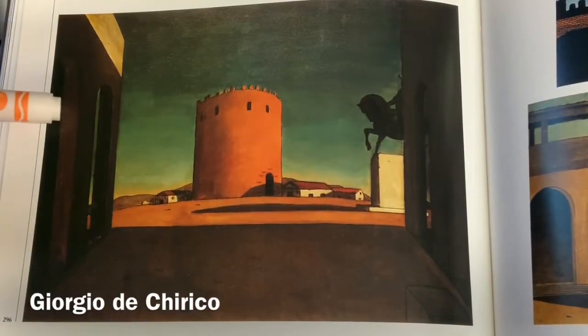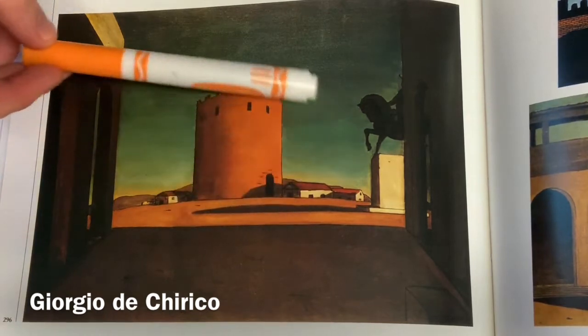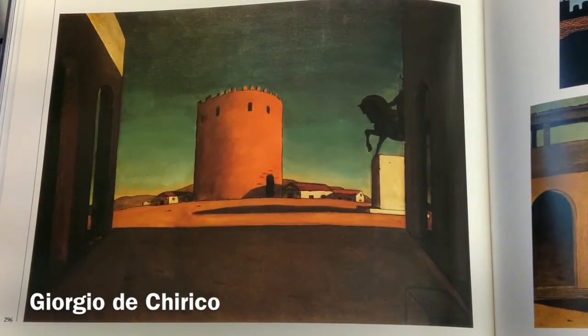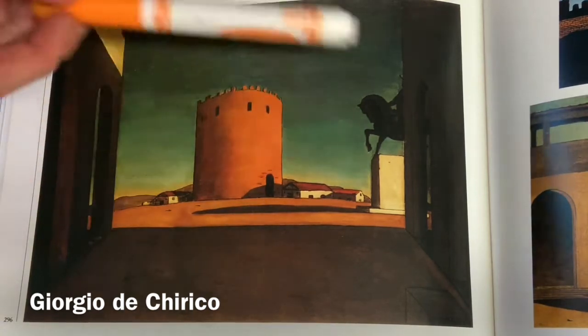This painting also by Giorgio de Chirico, he placed one of his focal points right here in the center of his paper or his canvas because he wanted us to focus right here in the middle.